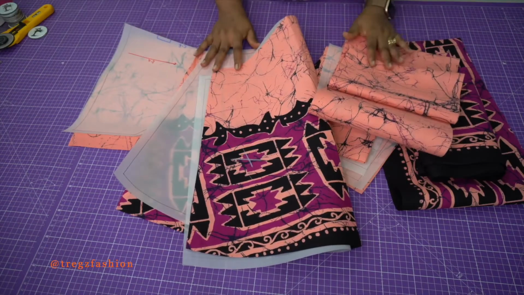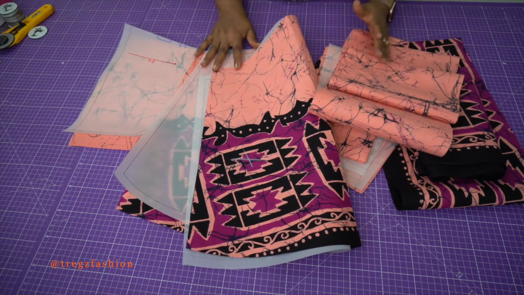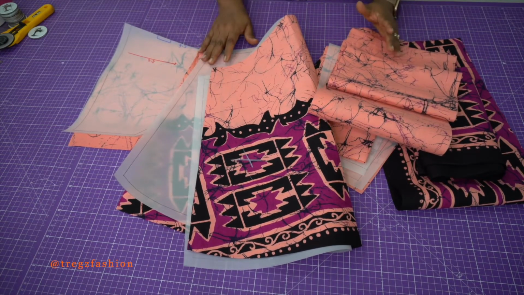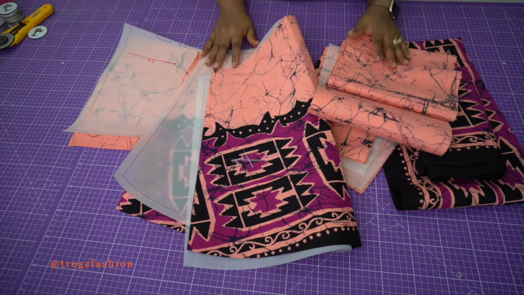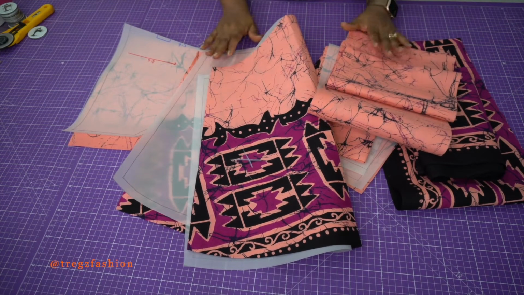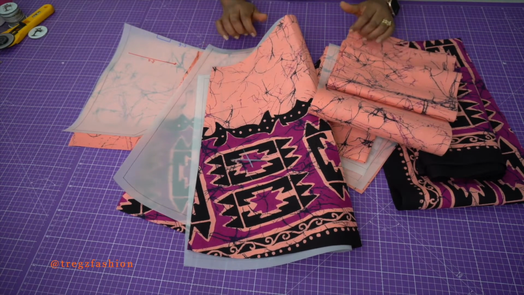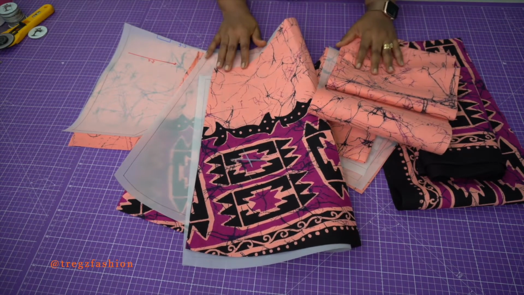So after cutting out your fabric pieces, the next thing will be for you to overlock them so that you can have a very nice finishing on the inside. So I'm going to go ahead now to overlock all these fabric pieces, and then we can start stitching.